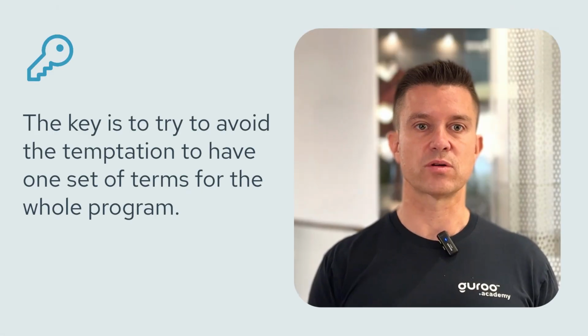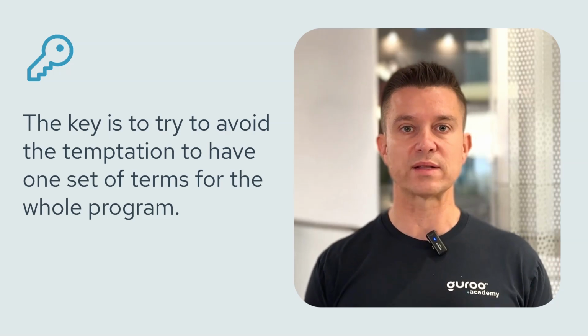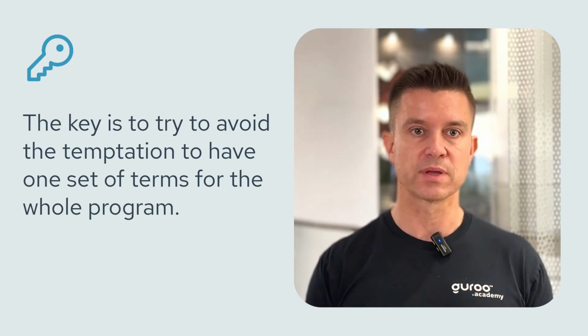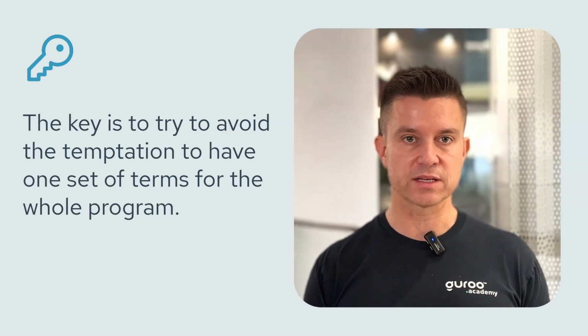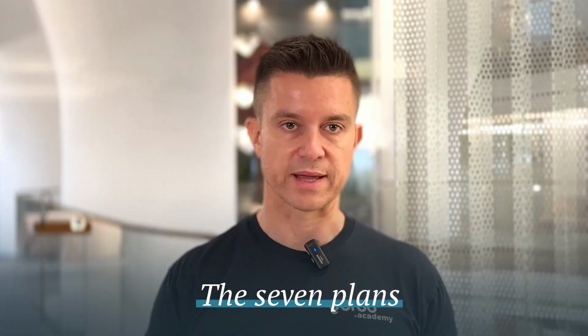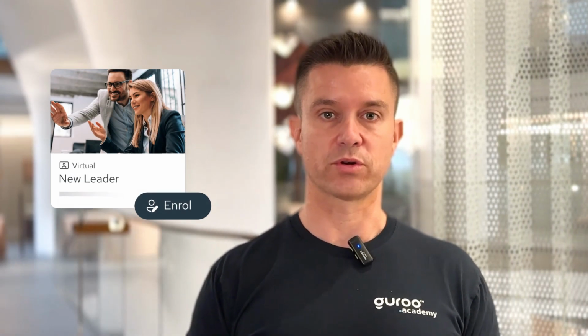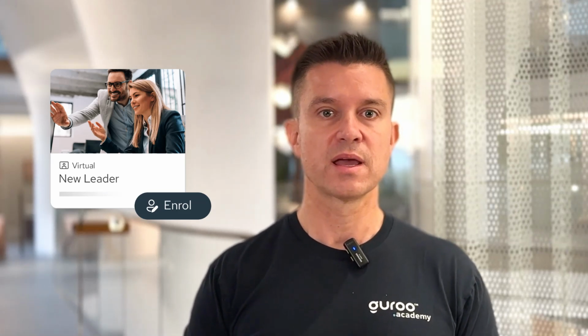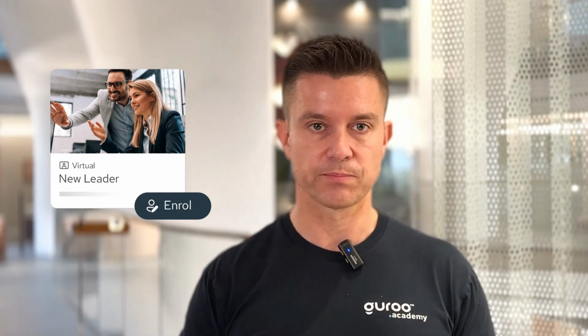The key is to try to avoid the temptation to have one set of terms for the whole program. This is how you create revenue leakage and unfair terms for those that paid a premium. The 7 plans. For our cohort-based program, we'll use a new leader program as our example. We recommend considering 7 price plans, each targeting a different type of buyer.